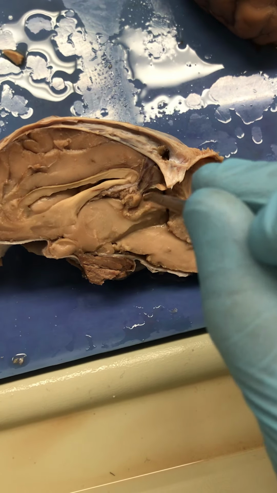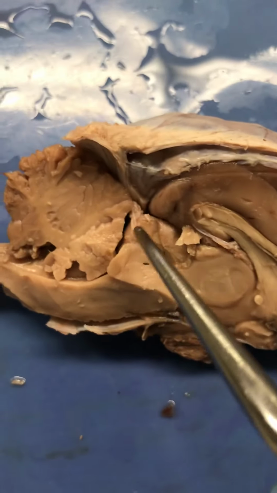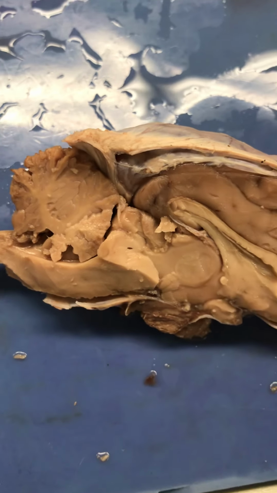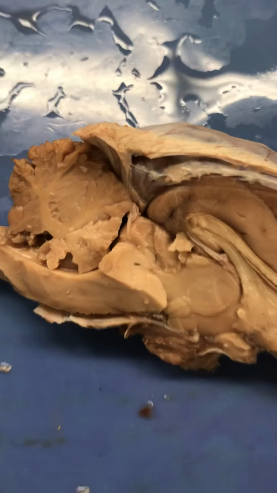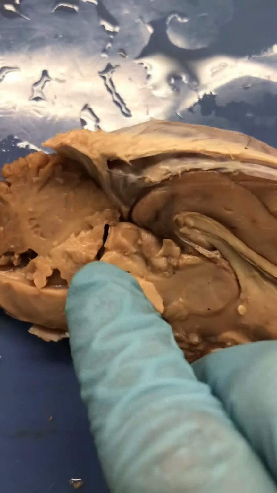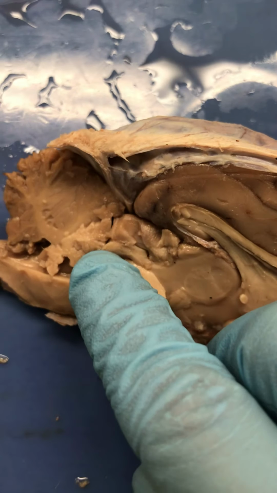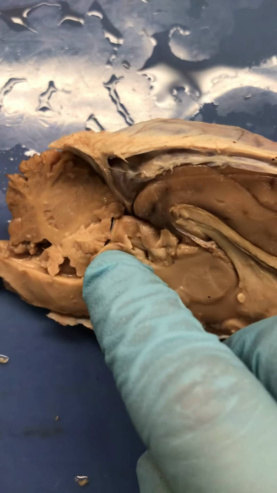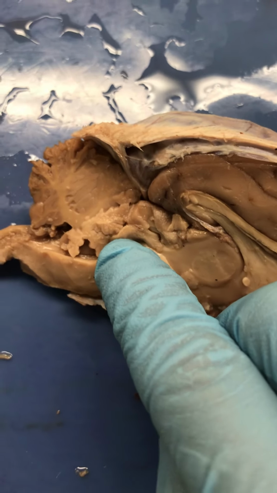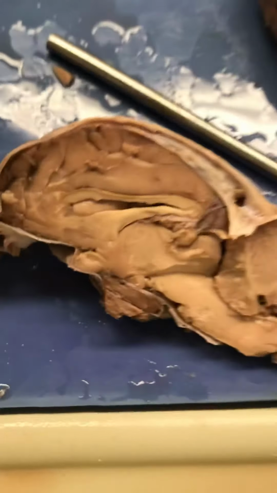This will be your superior colliculus, and you can see where it kind of got botched right there. That's your superior colliculus. And then inferior to that is the inferior colliculus, and it would be right there, basically, underneath or inferior, obviously. You can kind of push on it and see it. So again, I apologize for that.